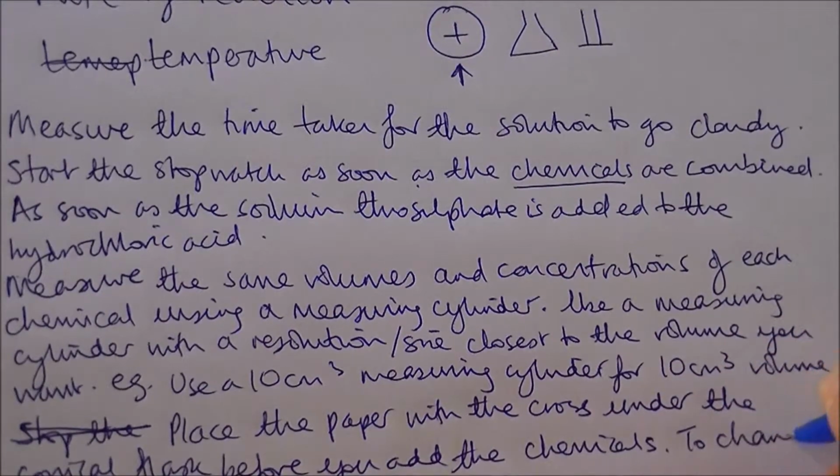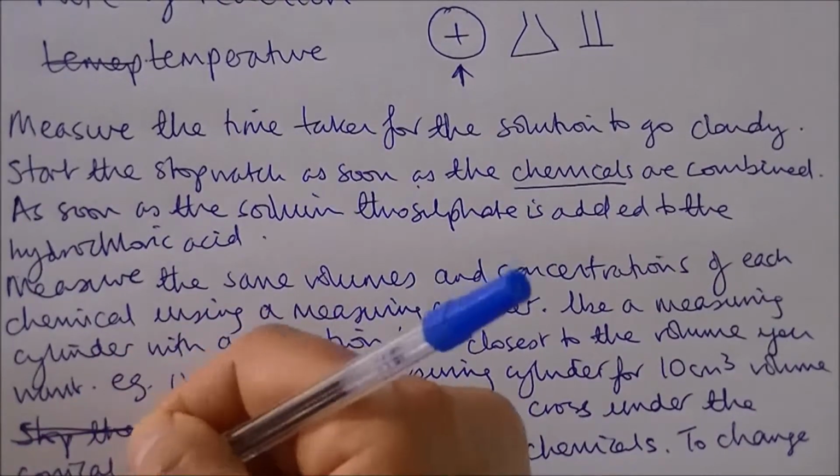So to change the temperature, they might even have shown you a water bath.